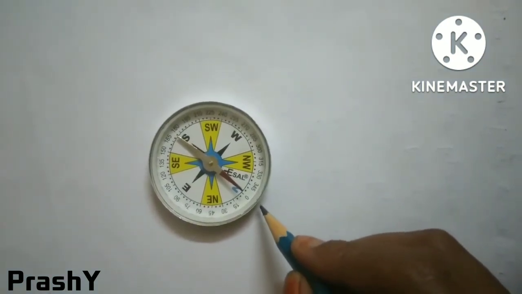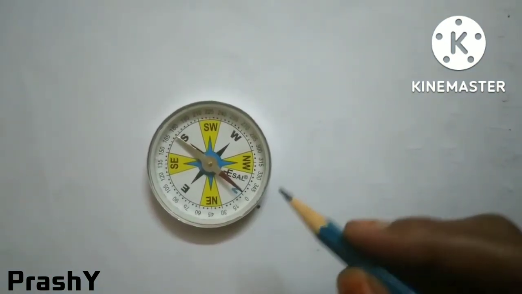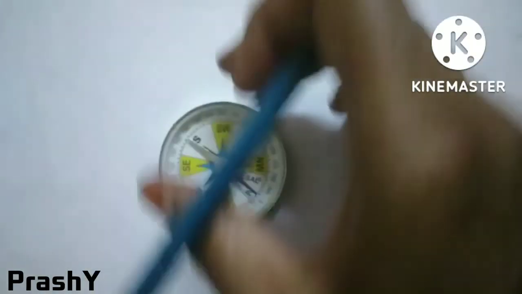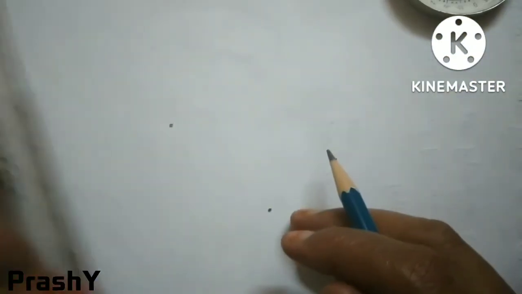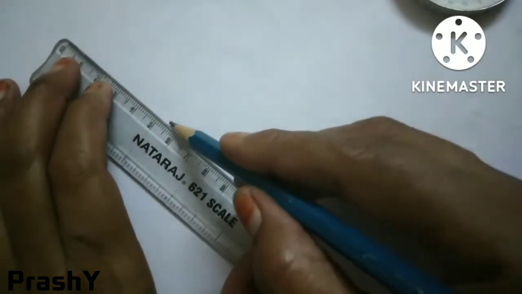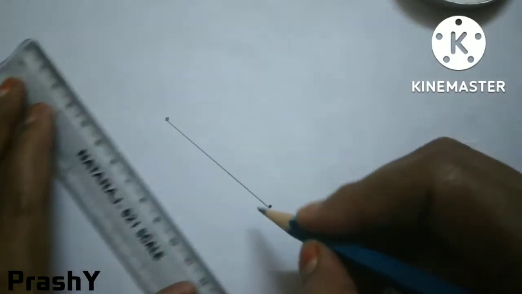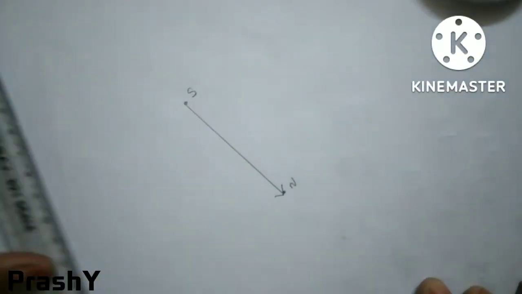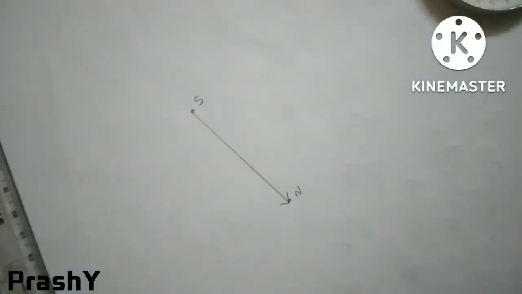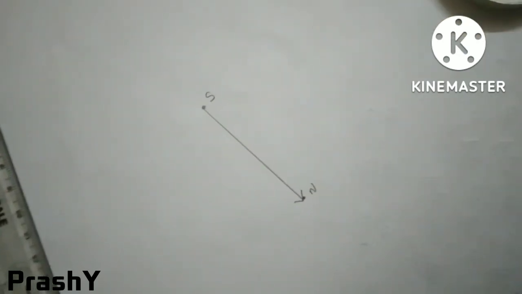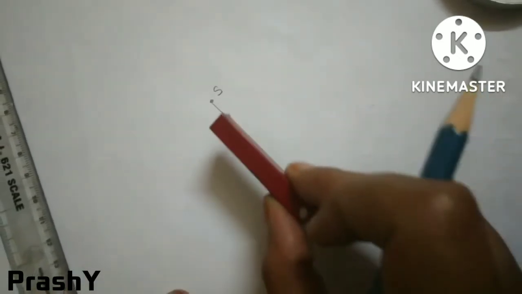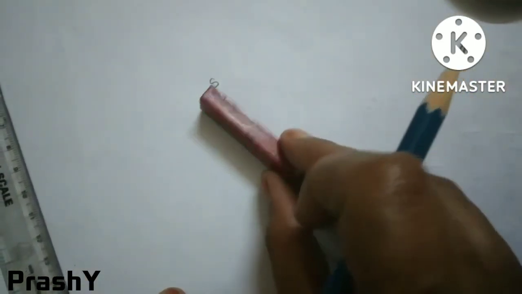Put two dots on either side of the compass needle and remove the compass and draw the line connecting the dots, which shows north and south of the earth. This is north, this is south. Now place a bar magnet on the straight line drawn in such a way that its north pole points towards the geographic north.